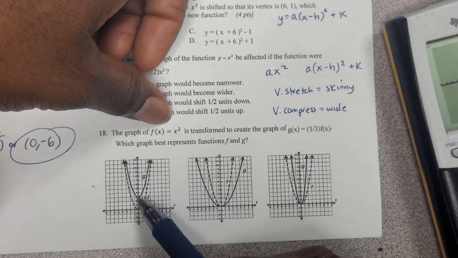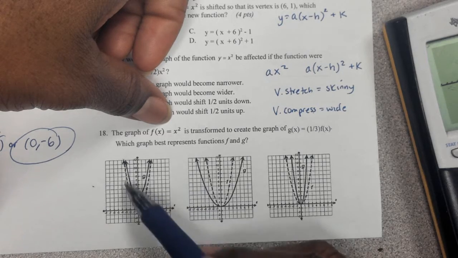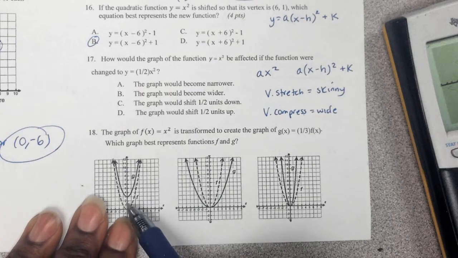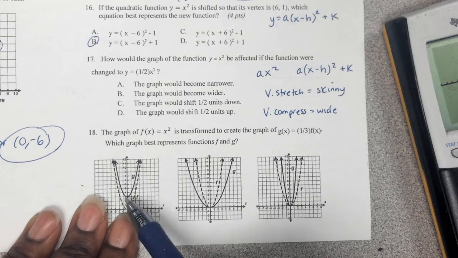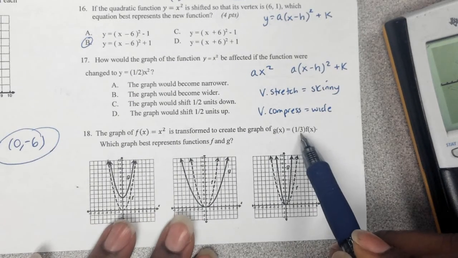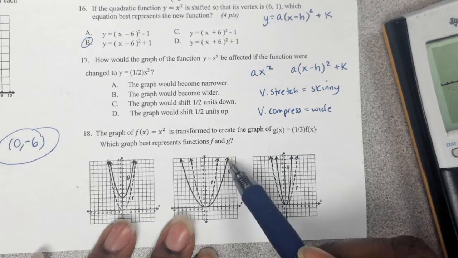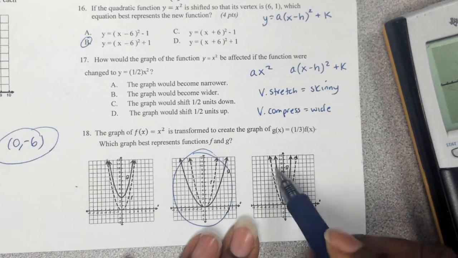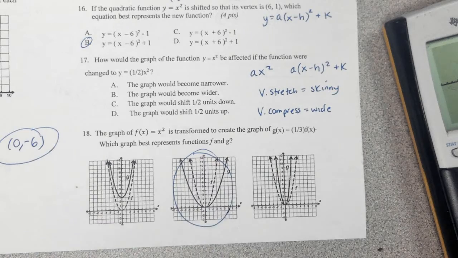On this one, g looks like it's narrow, but I think it's actually the same. So this one, g is the same, it's just moved up 3. Did it say anything about shifting it up? No. All it says is it got vertically compressed. This one here, that's the answer, because this one is where g got more narrow. This one, g got wider.